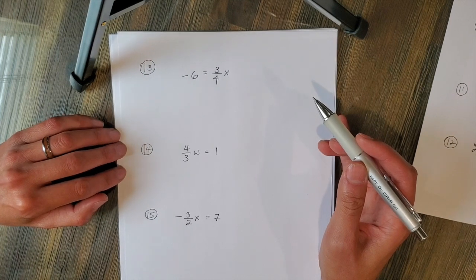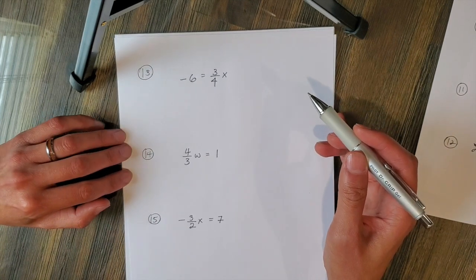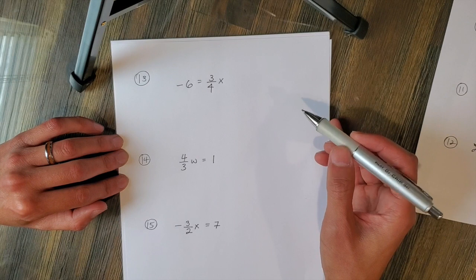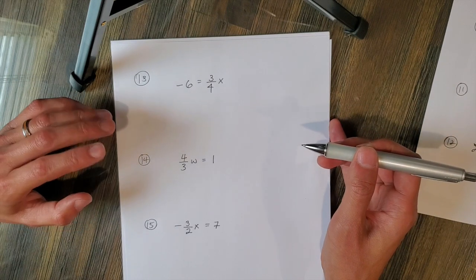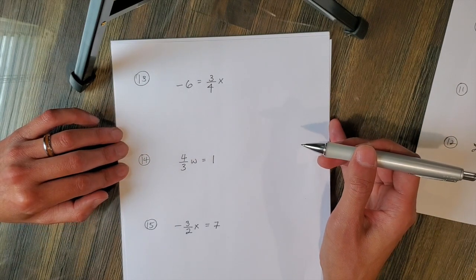So this in reality is kind of like a two-step equation, but we're going to go ahead and do it as two steps, okay? But I'm going to show you guys a trick.